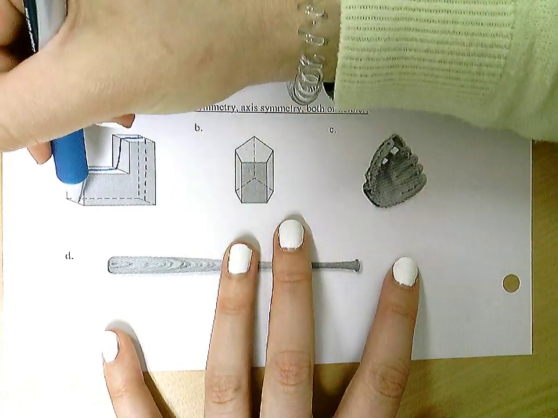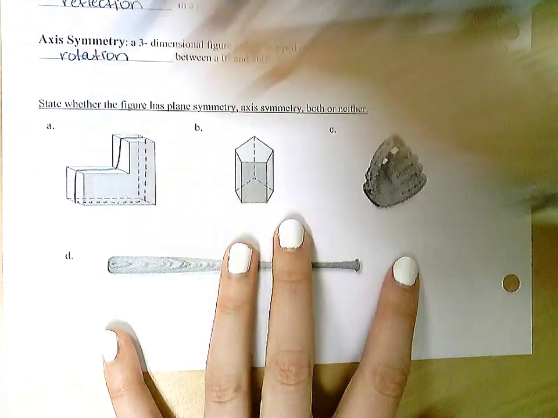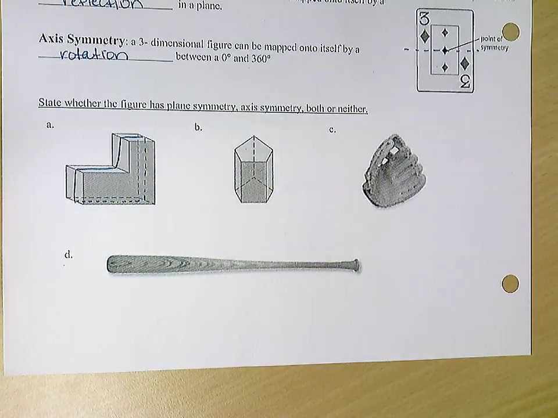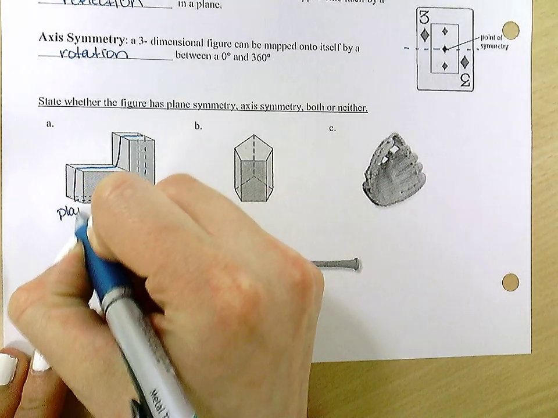If I cut this vertically and straight in the middle, in that L shape, it'll be the same in the front as it is in the back of that plane. So I can cut through it straight down vertically. It's the same in the front as it is in the back. So this one does have plane symmetry.